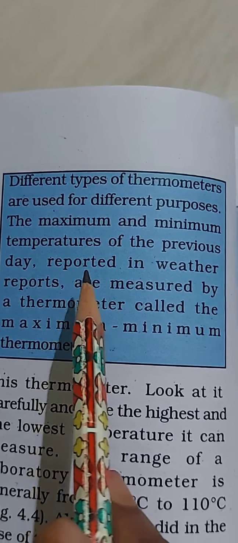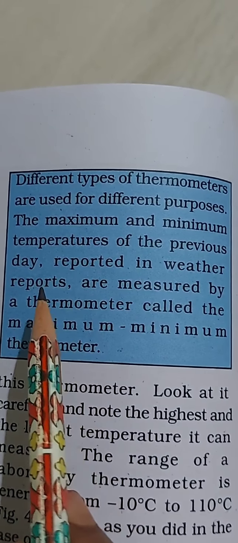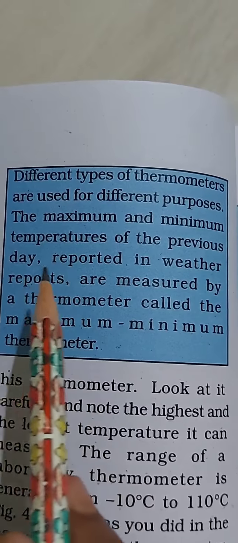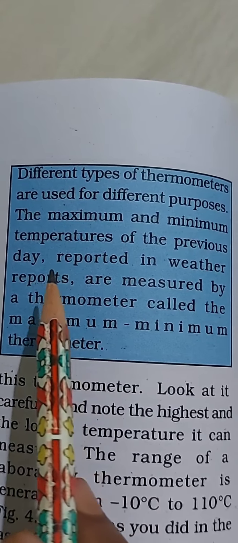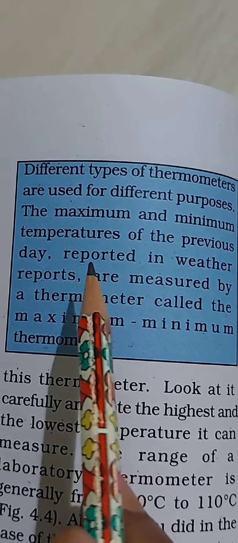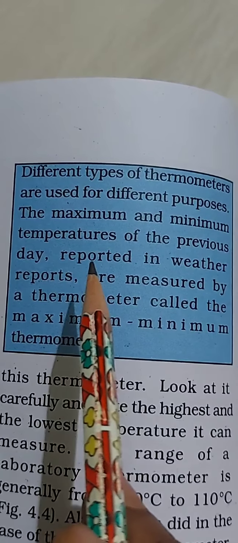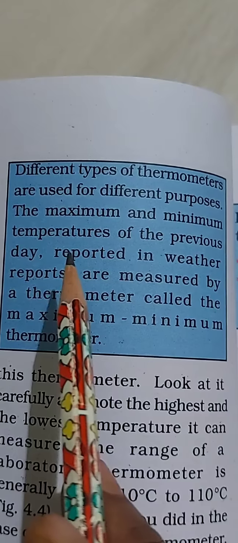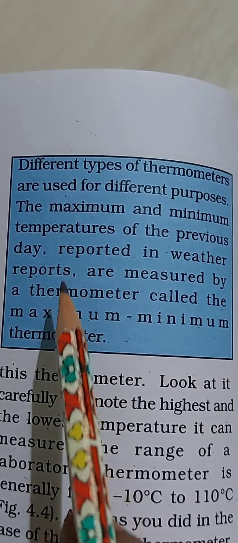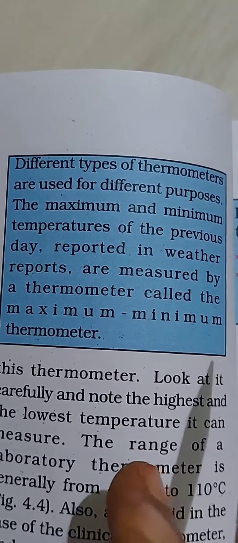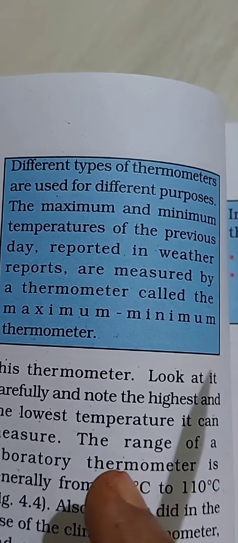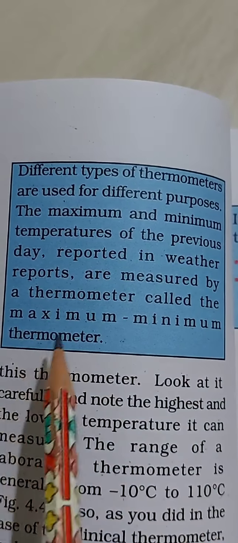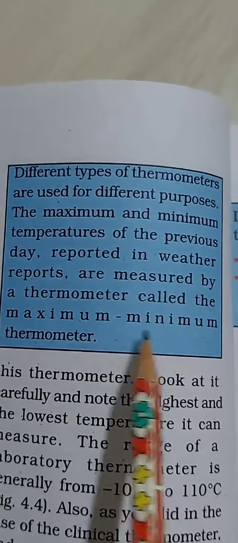It is used to measure the day's temperatures, the maximum and minimum on a particular day. We can gather this report with the Six's maximum and minimum thermometer. In this thermometer, we use two liquids, mercury and alcohol.